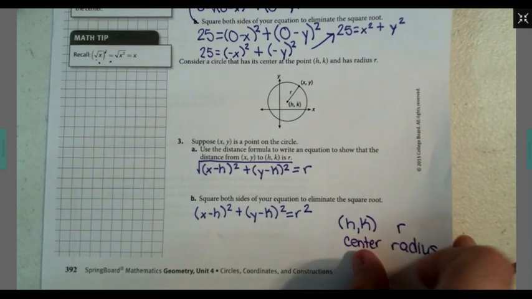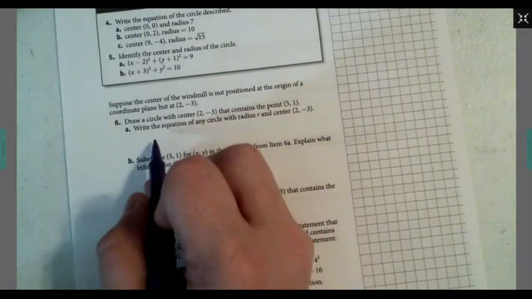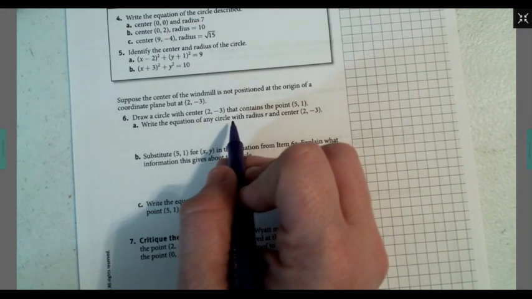Okay. So write an equation of any circle with radius r and center at 2, -3.